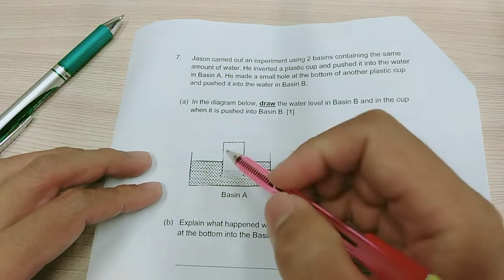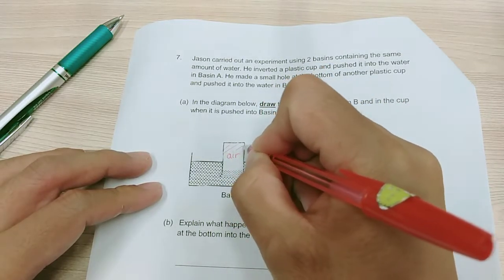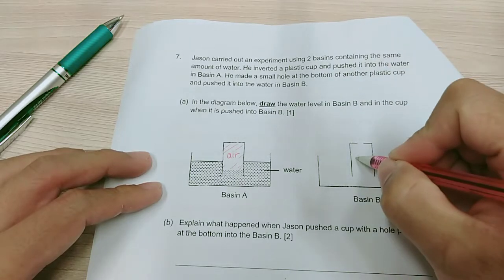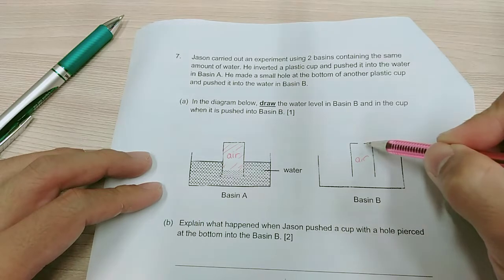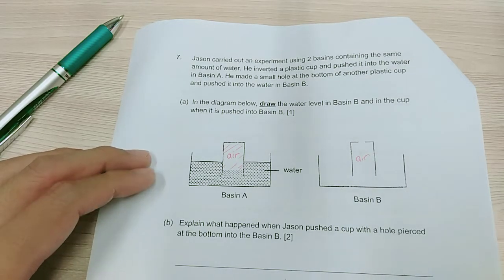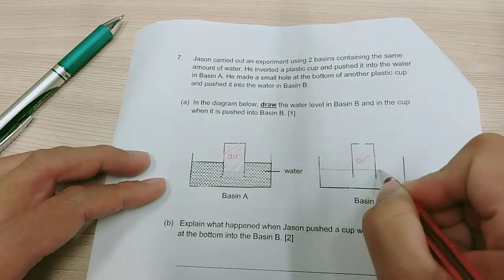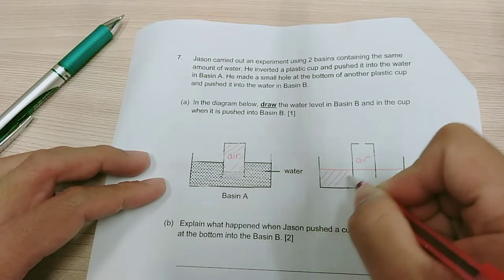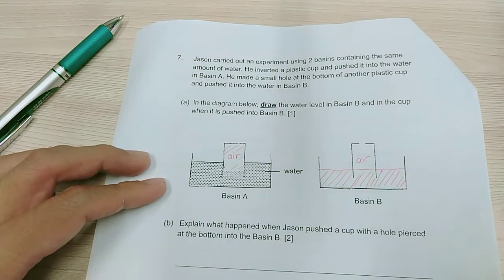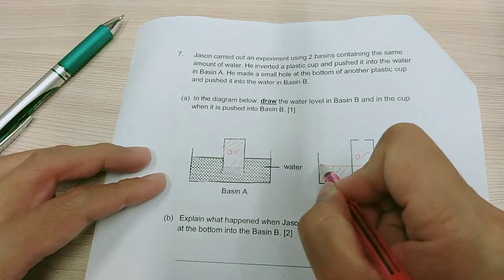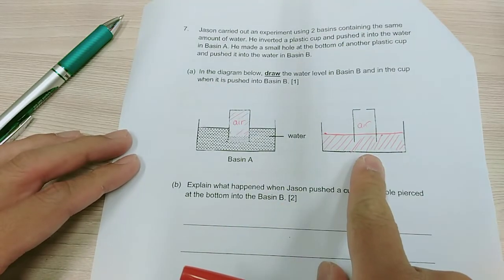Now, let's start the first one. There is some air inside here. There is some air inside this container. There's also air inside here. But this is a sealed up container with no hole. There's a hole here. What does it mean? If you were to push it in, the water level would be around this. The water level of the water inside the container is the same as the water level outside the container. Alright? This, and this are all the same. That would be your first answer.